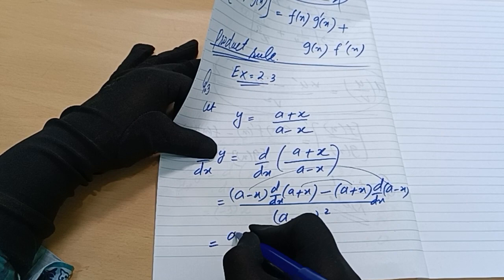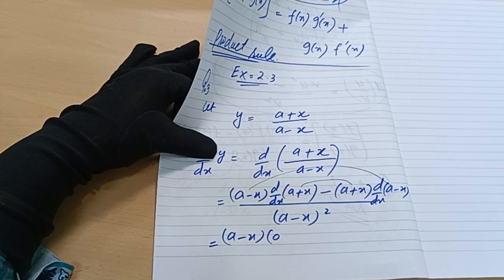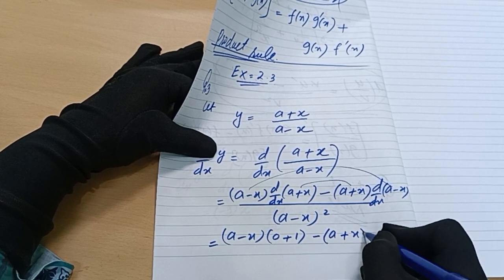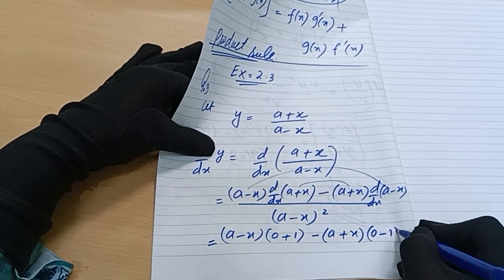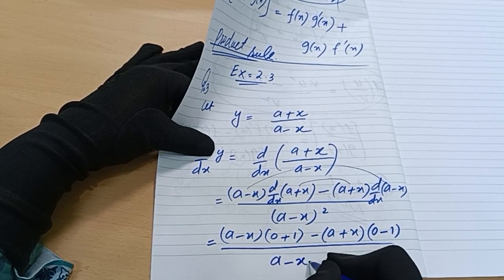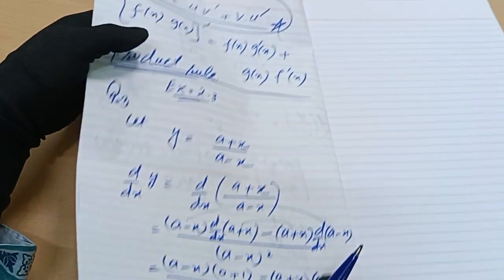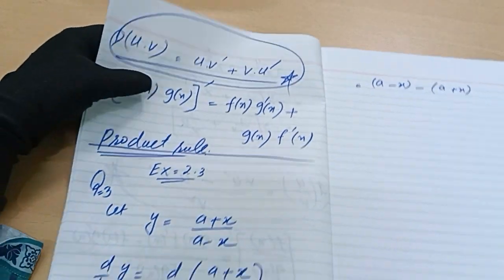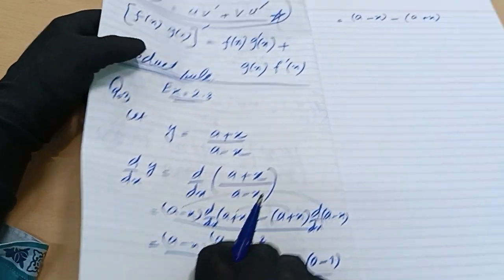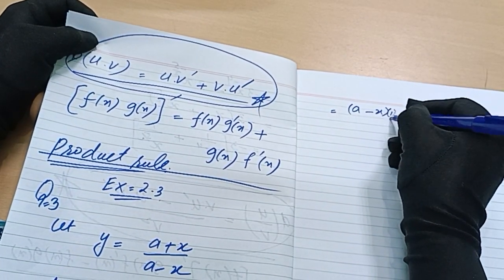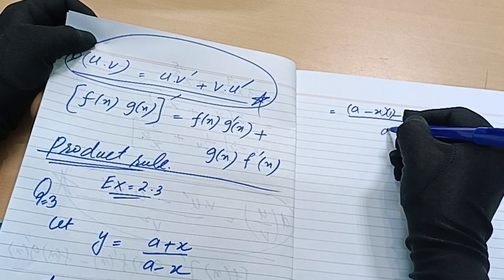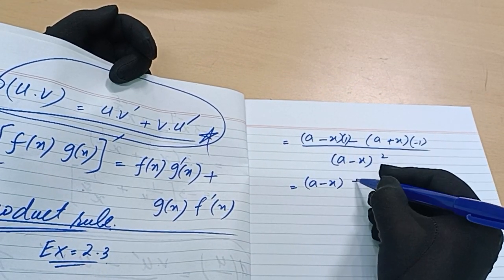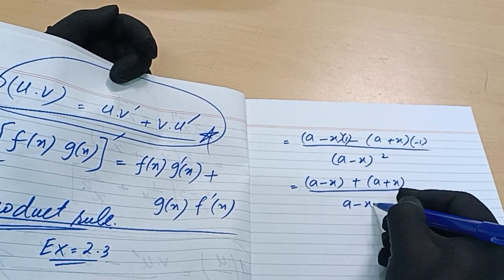So if we are solving it, a minus x as it is, and derivative of constant 0 plus derivative of x with 1 power will remain 1, minus a plus x, derivative of constant 0 minus derivative of x with respect to x 1, over a minus x whole square. A minus x multiply by 1, yeah, it will remain a minus x, minus a plus x when multiplied by minus 1, this minus 1, minus minus will become plus. If you want to write it once more, you can write, or when you have enough practice or enough command on this topic, then you can do the direct step also. Okay, so let me write once as it is: a minus x minus minus plus a plus x over a minus x whole square.